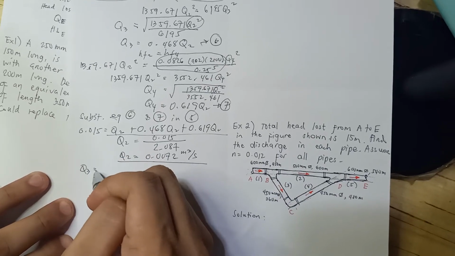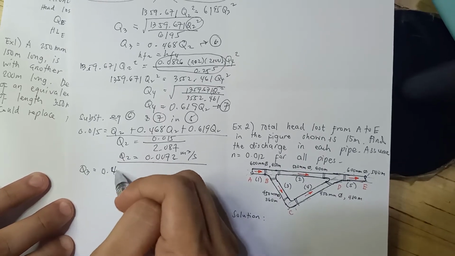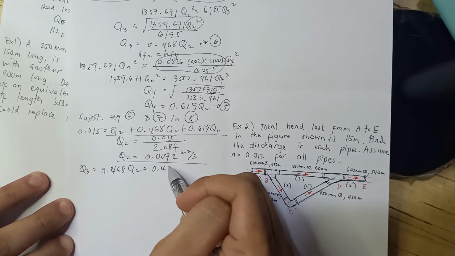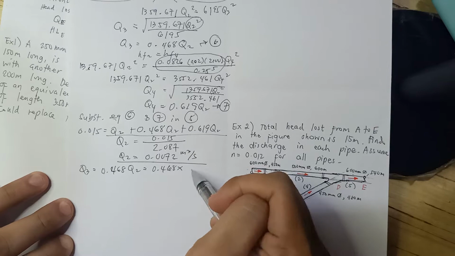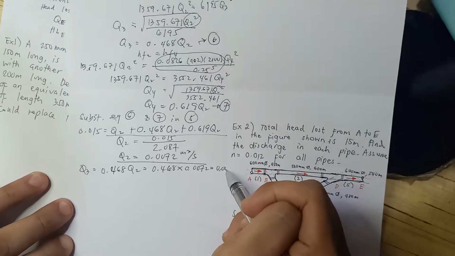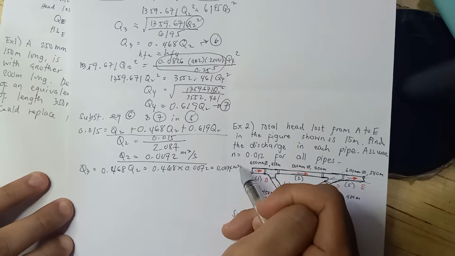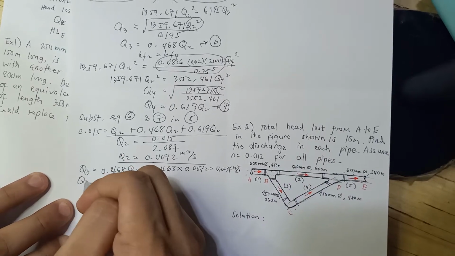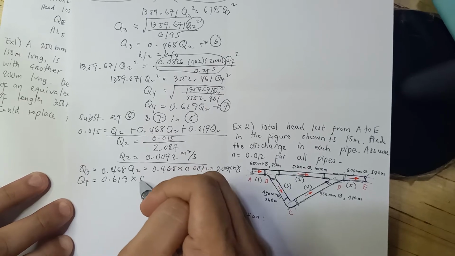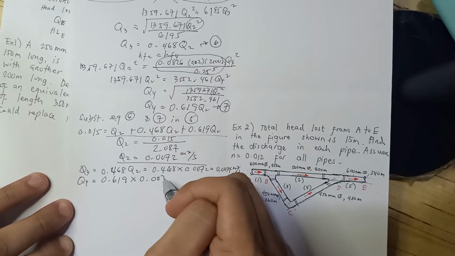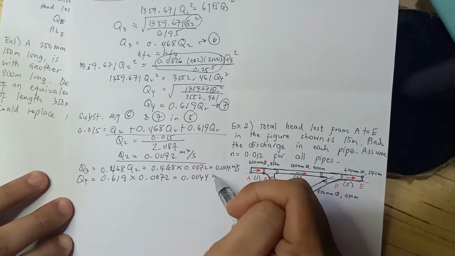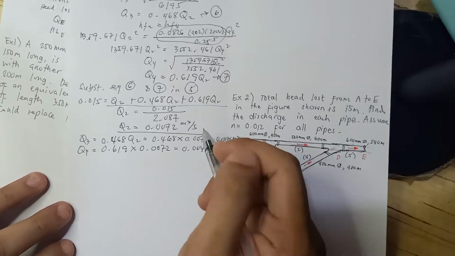Q sub 3 equals 0.468 Q sub 2, 0.468 times 0.0072 equals 0.0034 cubic meter per second. Q sub 4 equals 0.619 times 0.0072 equals 0.0044 cubic meter per second.